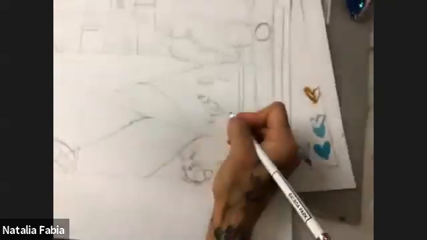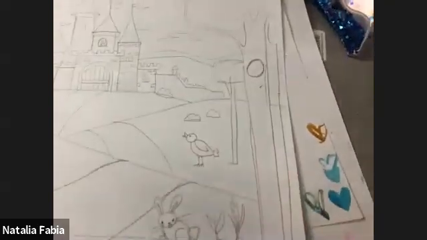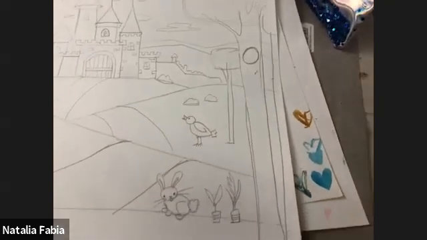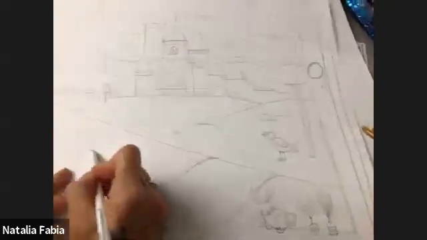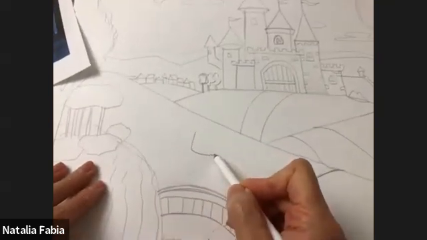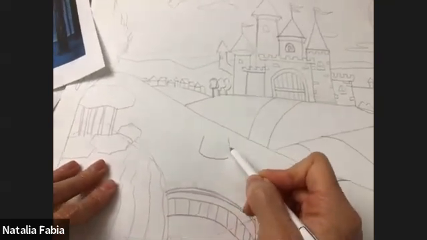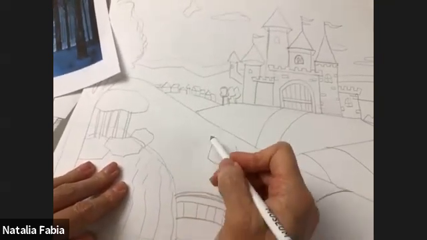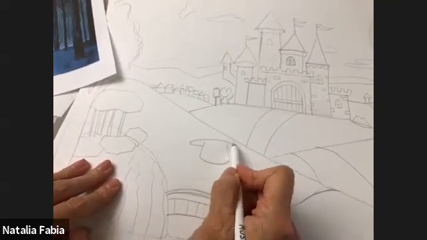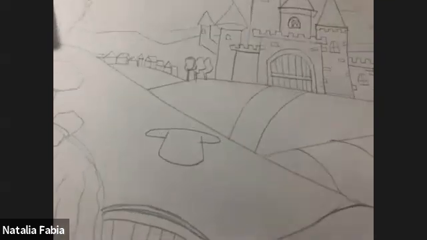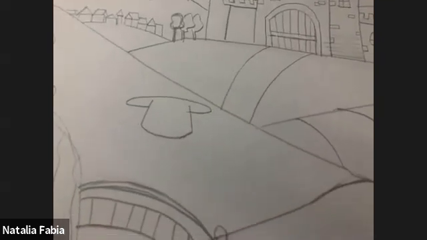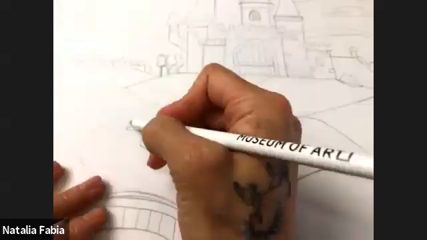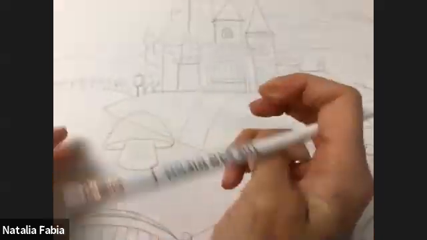What? Just a little bird. But yeah, and then I think I'll do a mushroom house over here. I was inspired by you having your houses on the hills. I'm gonna do this little base and then make this kind of rounded shape. And on top of that, I'm gonna curve it.